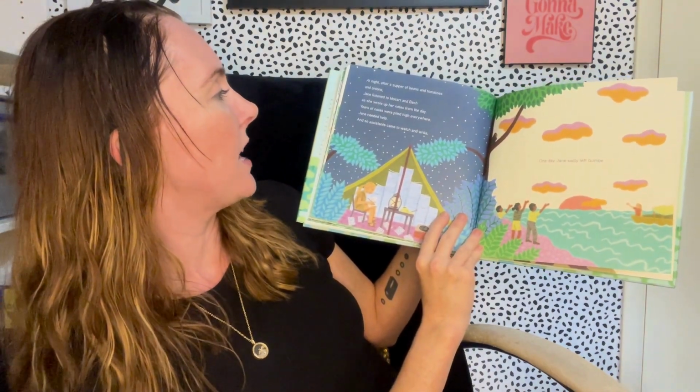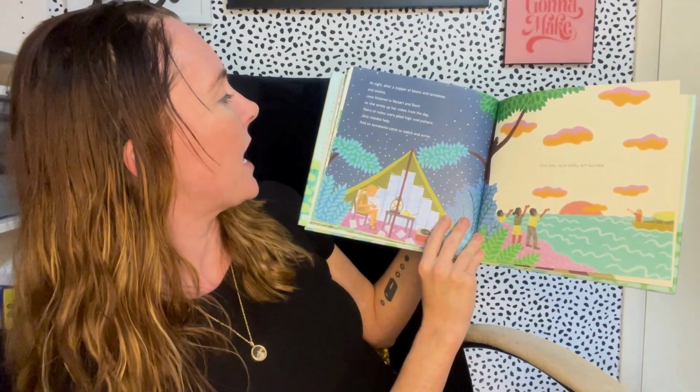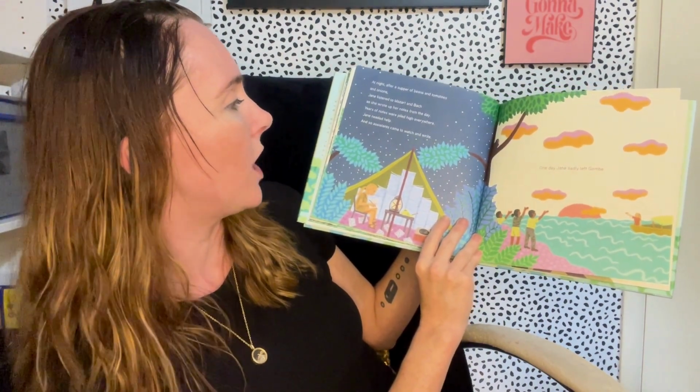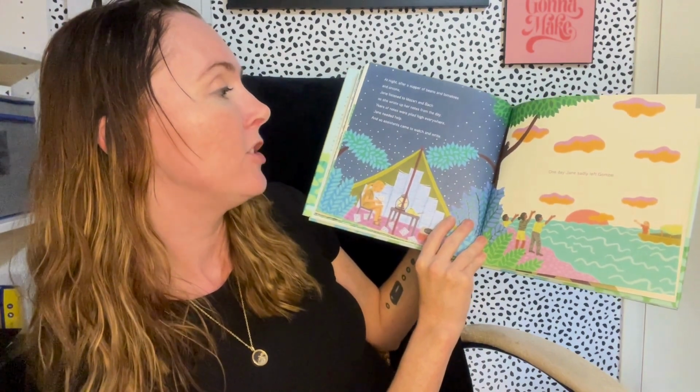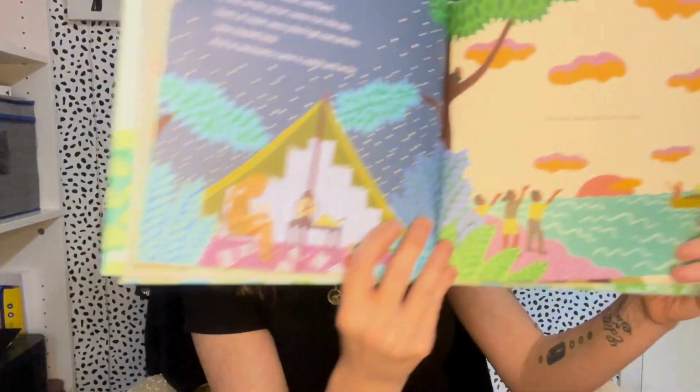Years of notes were piled high everywhere. Jane needed help, and so assistants came to watch and write. One day, Jane sadly left Gombe.